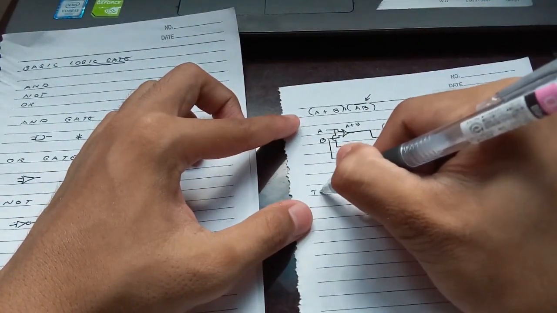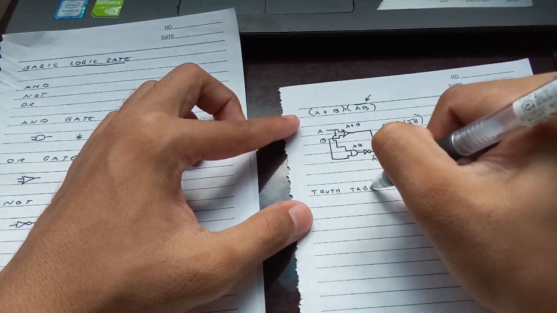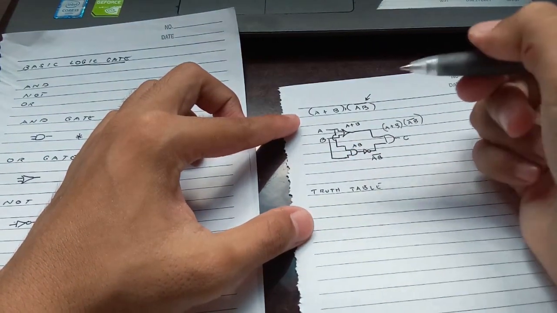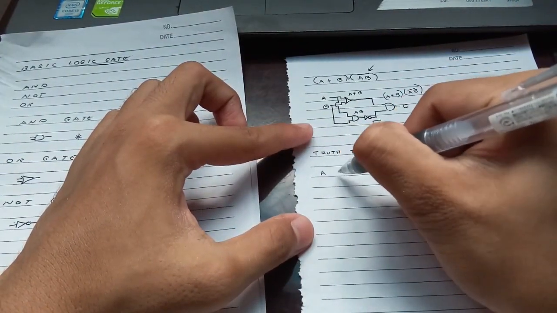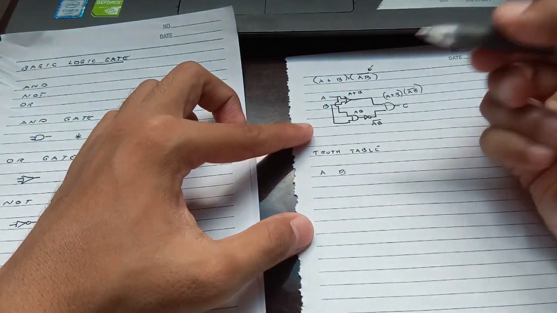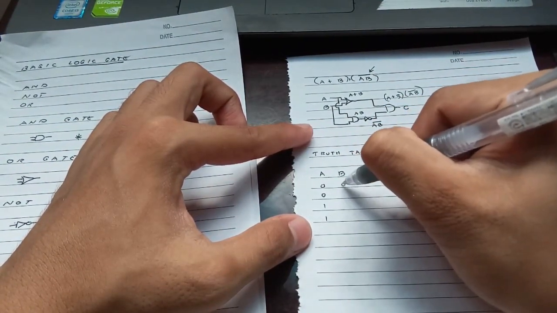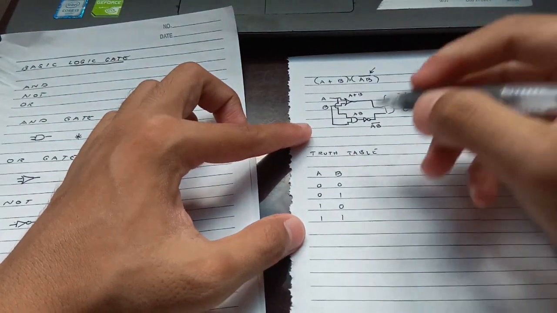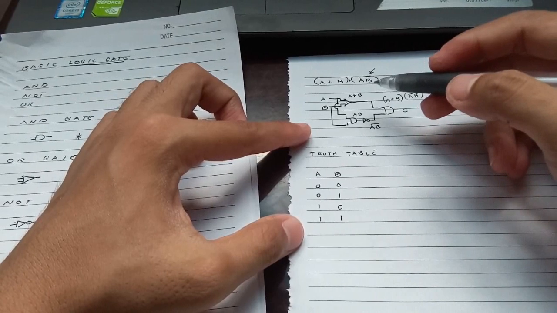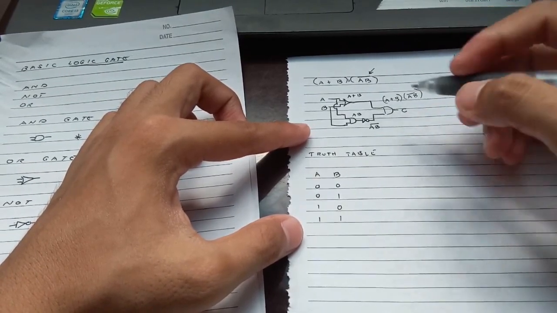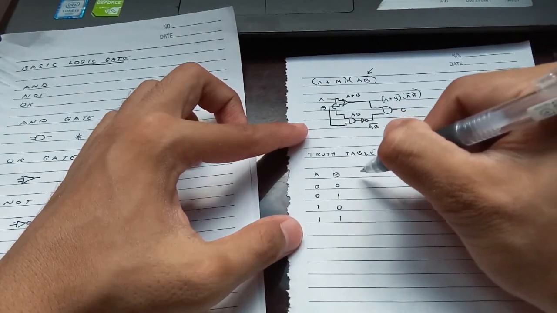So, gawa naman natin siya ngayon ng truth table. Pagpasensya nyo na isulat ko, maliliit at pangit din. So, A, B. Since dalawa lang yung input natin, 4 lang dapat ang ating binary. Okay? So, una dyan, meron tayong A plus B. So, A plus B muna tayo.